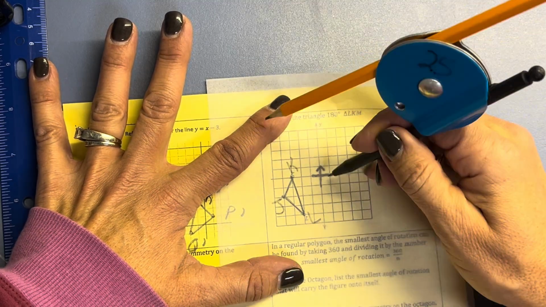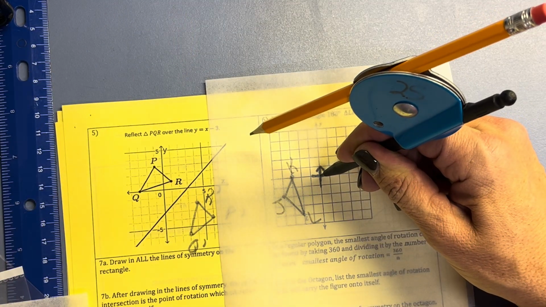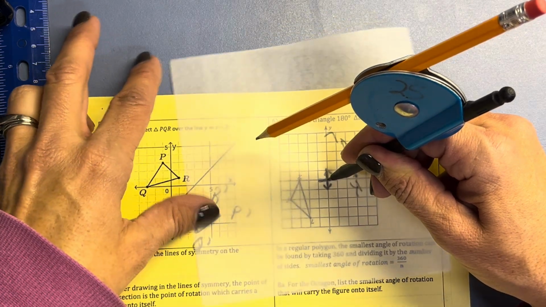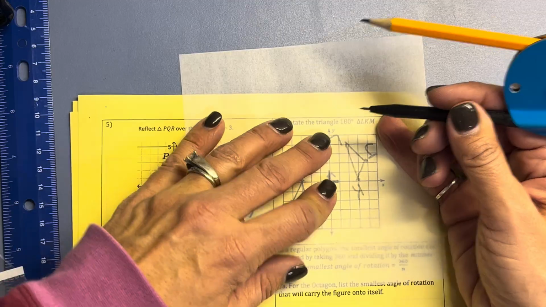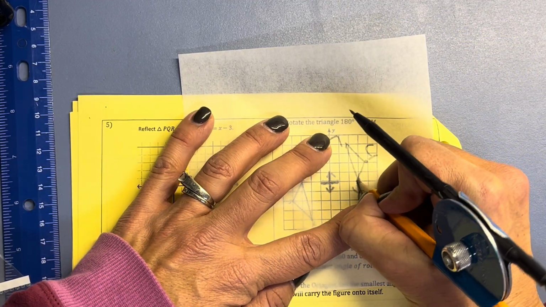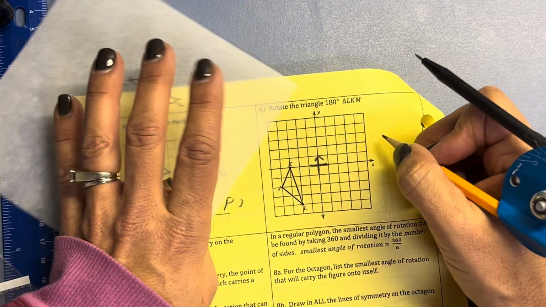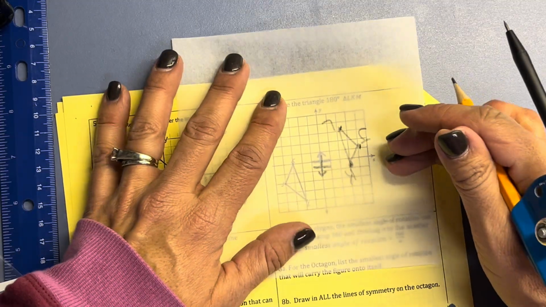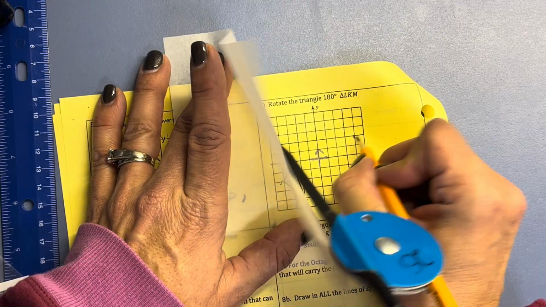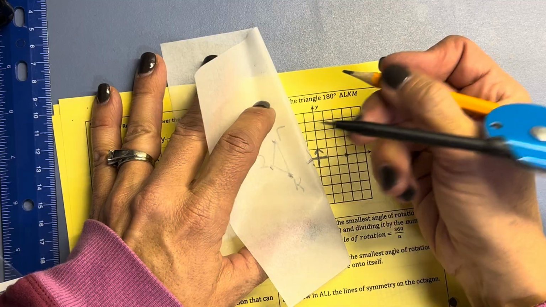And I'm just going to hold my paper in place and rotate 180 degrees. It doesn't matter if I go clockwise or counterclockwise, it will end up in the same place. So I'm just going to go clockwise so my arrow is pointing down, which it is, and then I can see where my points land. All right, so we got here and here and there. And those did not show up very well. Let's try this again. Okay, so J is here, K is here, looks like L is here.